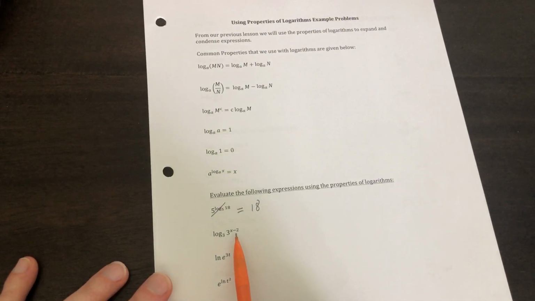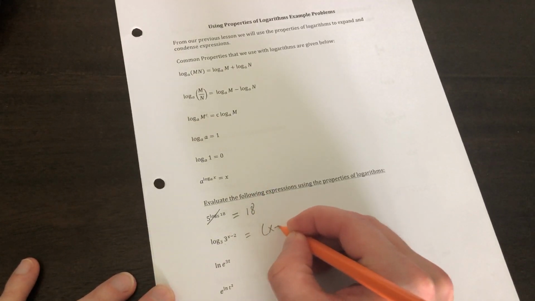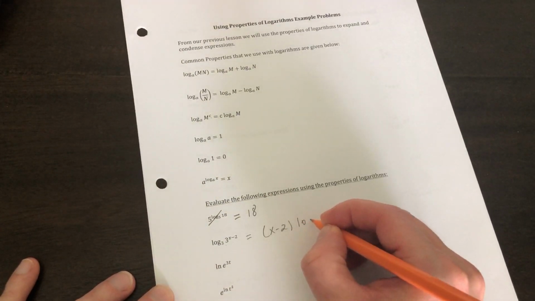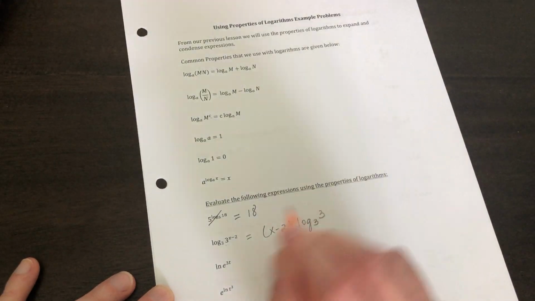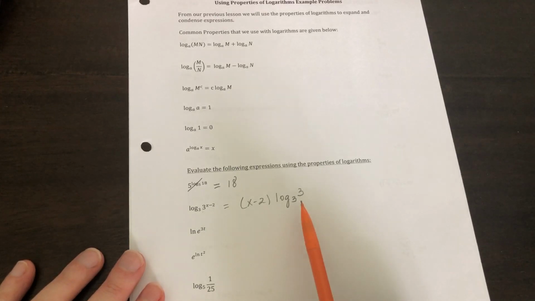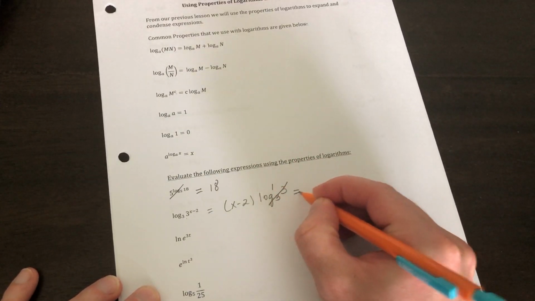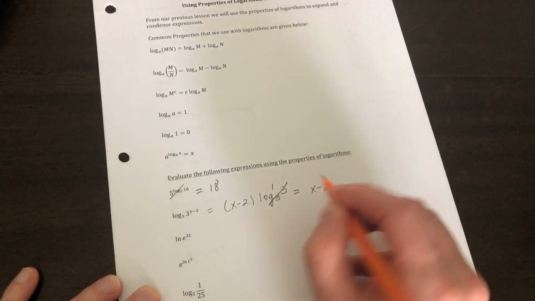Anytime you have something raised to an exponent and it's with a log, we're going to drop it in front. So this becomes x minus 2 log base 3 of 3. Now whenever your base and your argument match each other, it goes to 1. So your answer is just x minus 2.